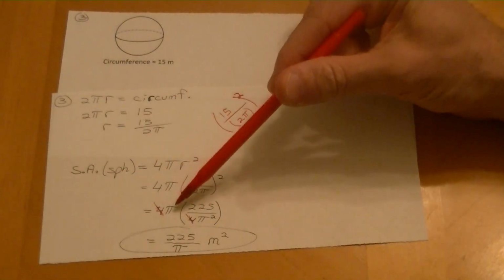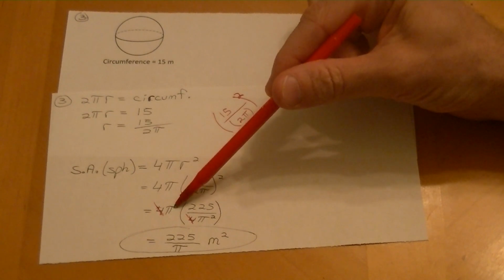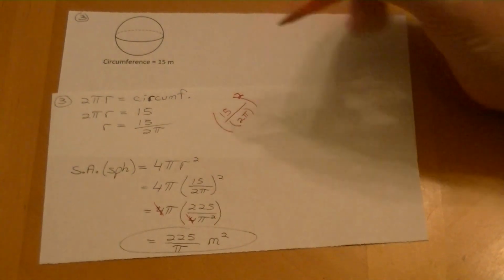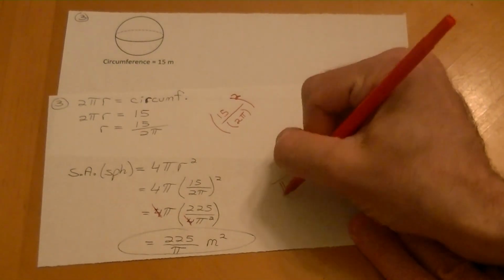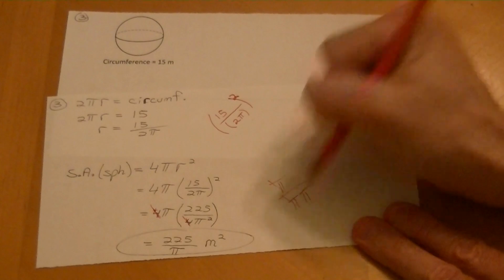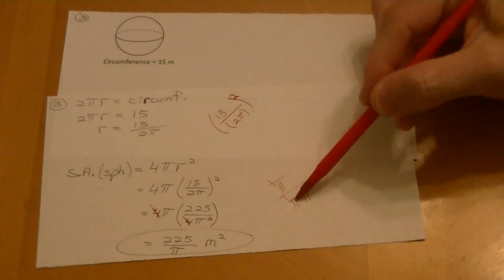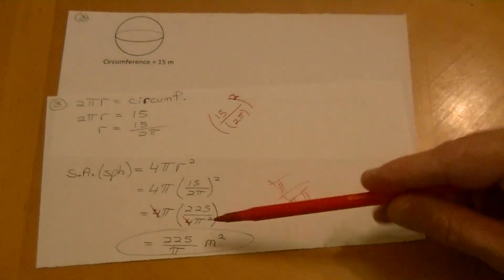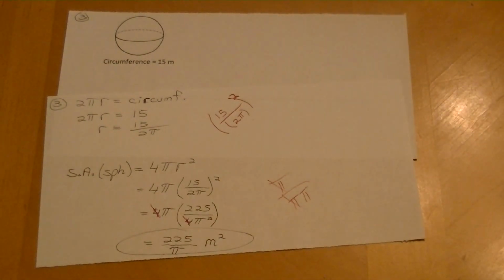And also, if there's one factor of pi in the numerator, but 2 factors of pi in the denominator, meaning there's 1 pi upstairs, but there are 2 pi factors downstairs, then a pair will cancel, so we just have 1 pi left over in the denominator. So the answer is 225 over pi meters squared.